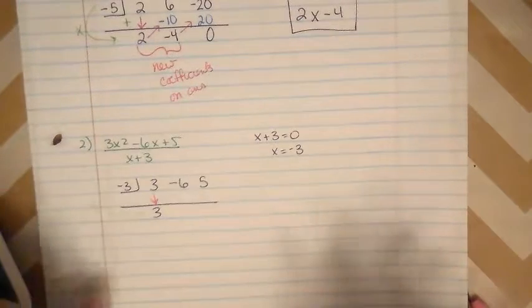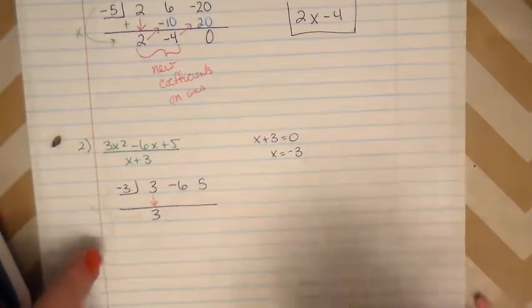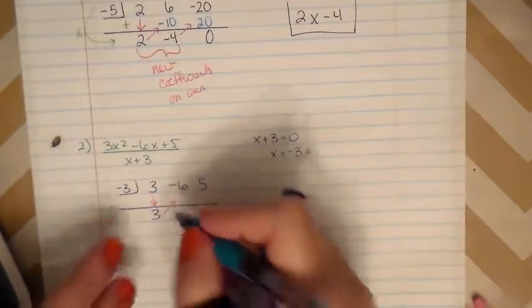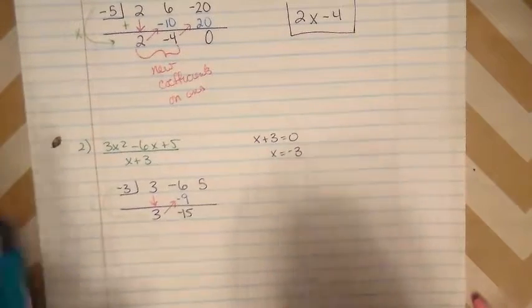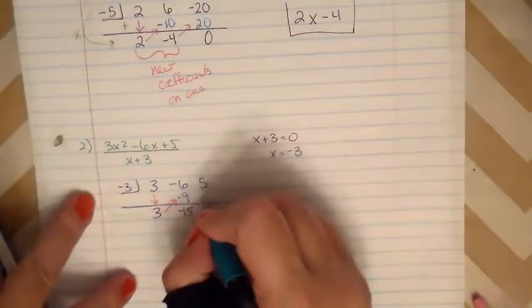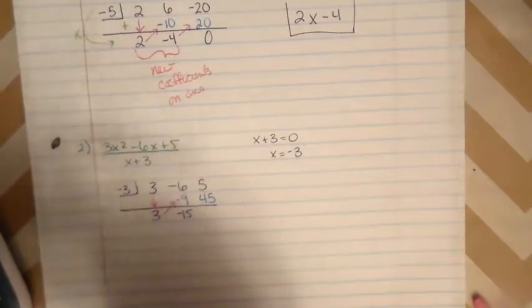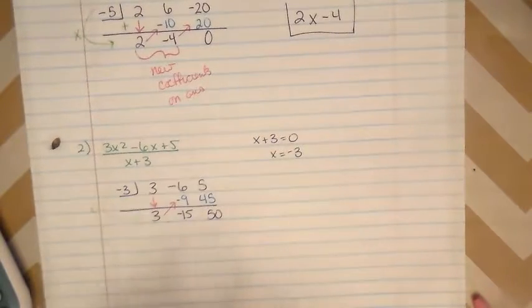Multiply by negative 3, which gives me negative 9, which I'm going to write up there. Negative 6 and negative 9 is negative 15, which I multiply by negative 3, which gives me a positive 45, and that gives me 50.